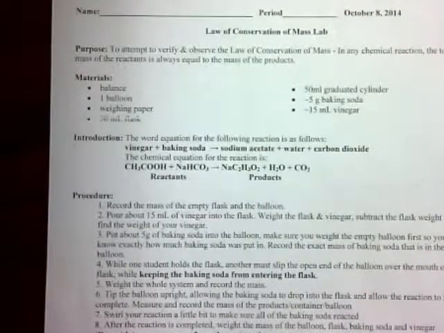This is Wednesday, October the 8th, and I'm going to demonstrate for you the Law of Conservation of Mass lab that we did in class today. What you need to do is take my measurements and put them on your lab sheet and then answer the questions and of course turn this lab into Miss Wade.